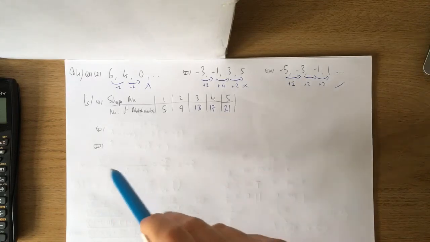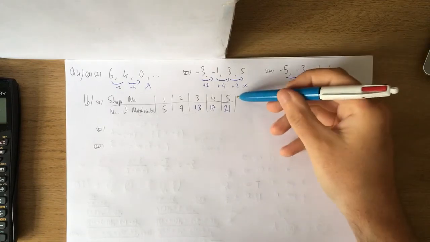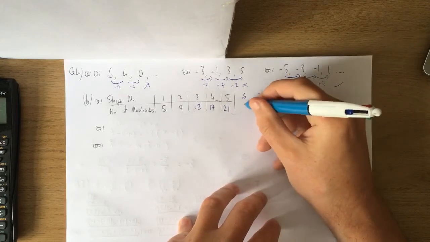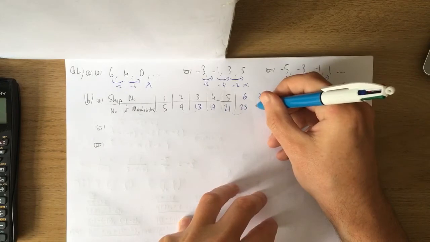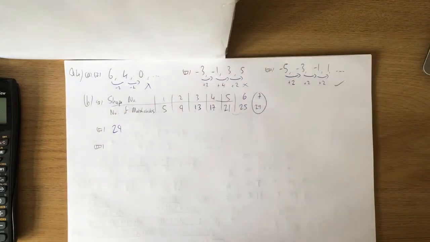There's a way of doing this using what we're going to get in part 3, but I would just continue on your table. So 6 and 7. The next one is going to be 21 plus 4 is 25. 25 plus 4 is 29. So 29 matchsticks in shape 7.